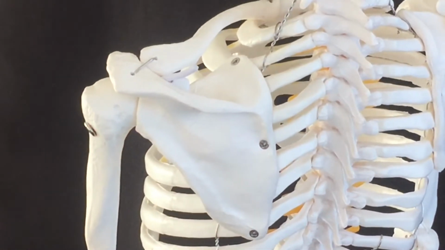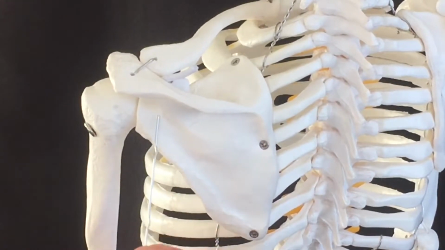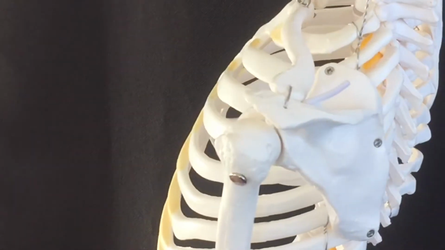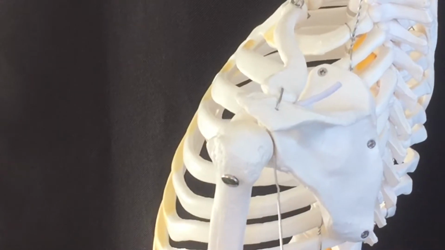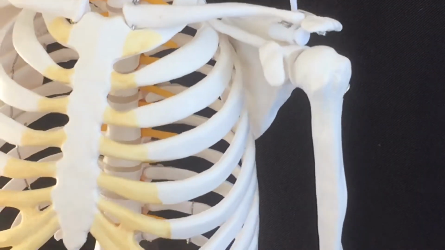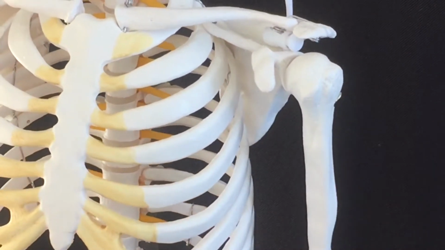And then the scapula doesn't have a head, but it does have a neck, which is this more narrow portion. So this is the neck of the scapula. What articulates with the head of the humerus is the glenoid cavity of the scapula, which you can actually see a little bit better from the anterior view here. So this is the glenoid cavity of the scapula.